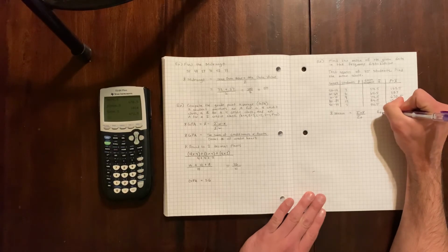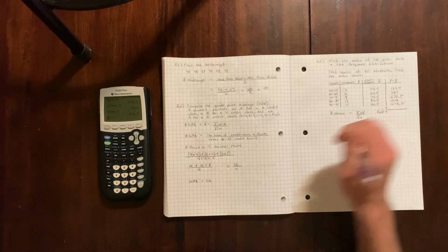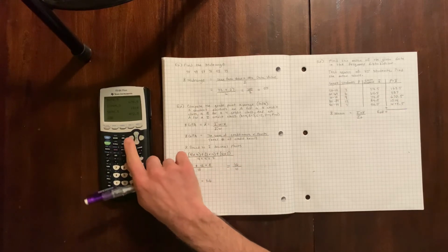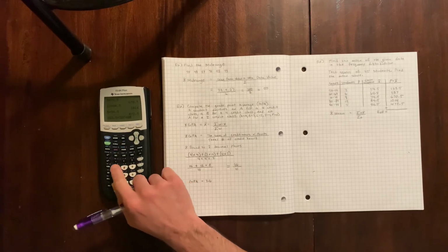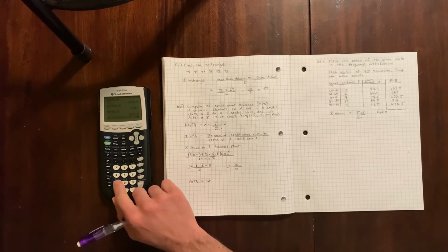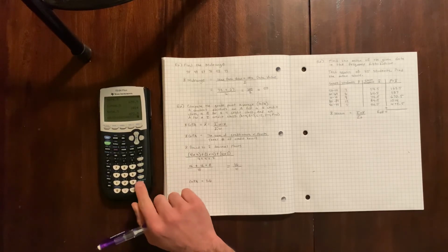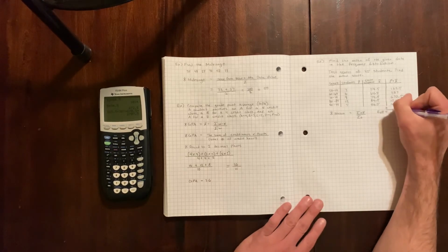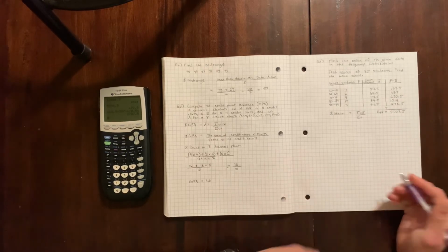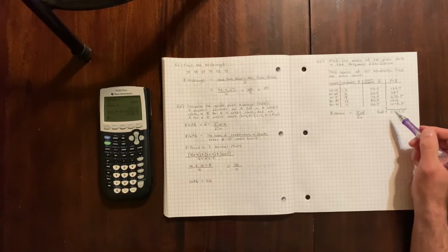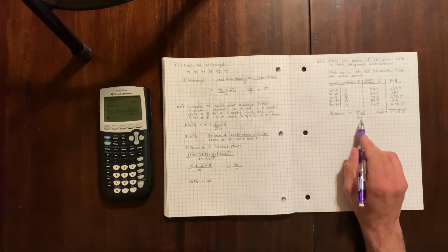Now that we have these values, we add them all together right here to find what is denoted as the summation of F X bar. So now we're gonna add up all of those, 163.5 plus 387 plus 670.5 plus 1014 plus 472.5. And that equals 2,707.5.